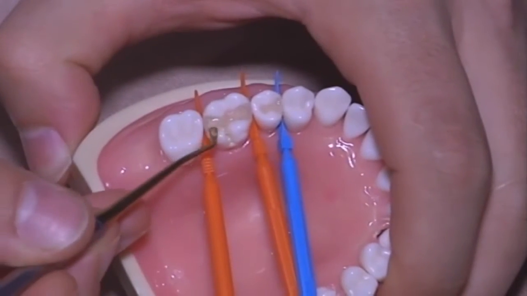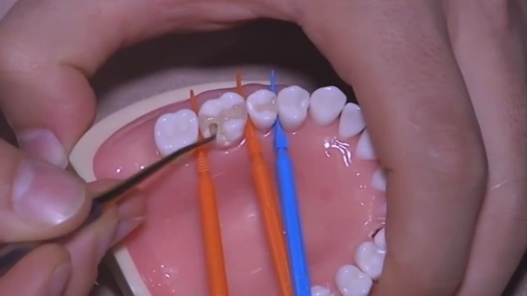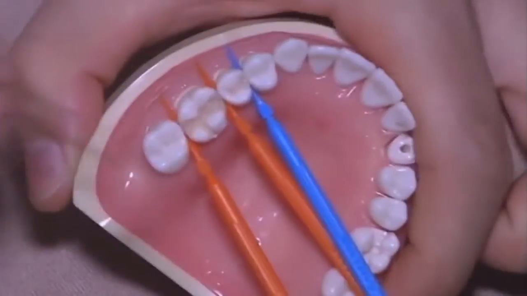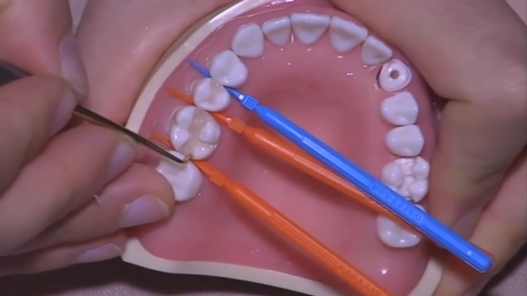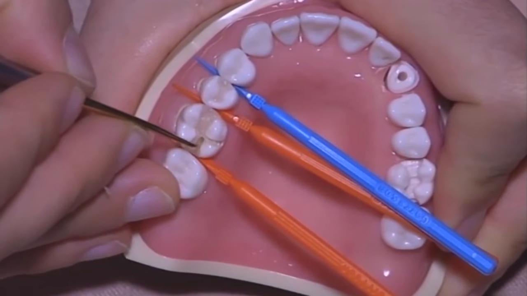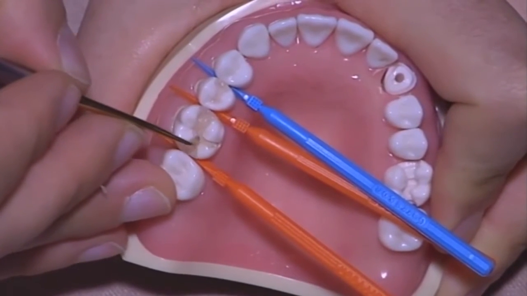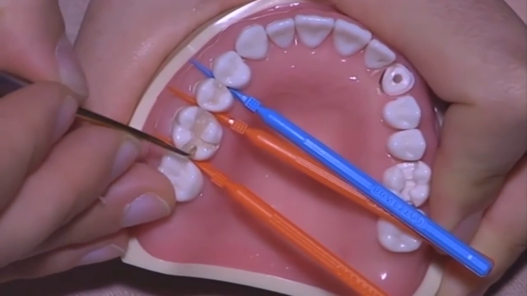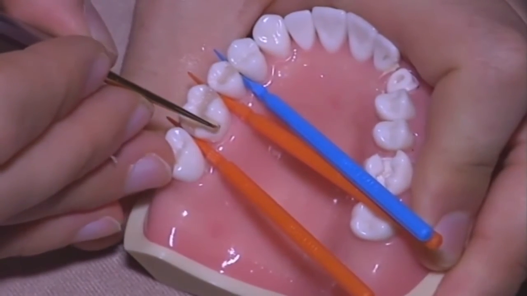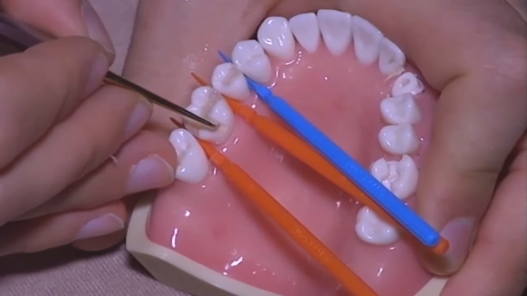Secondly, distribute it in order to leave a space for the enamel, which is going to arrive in a while.